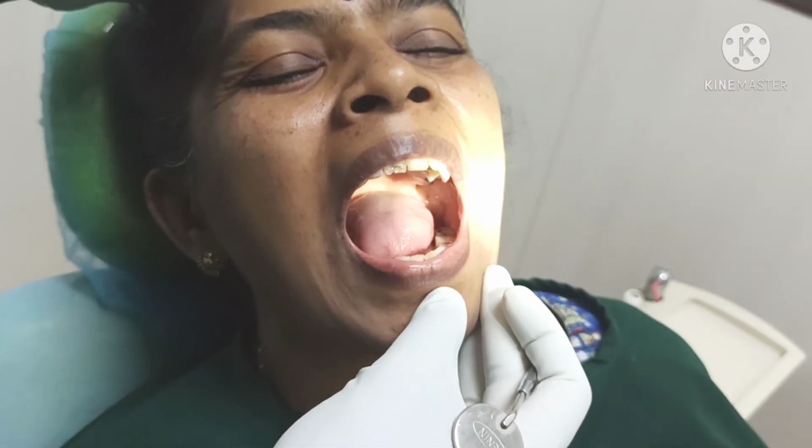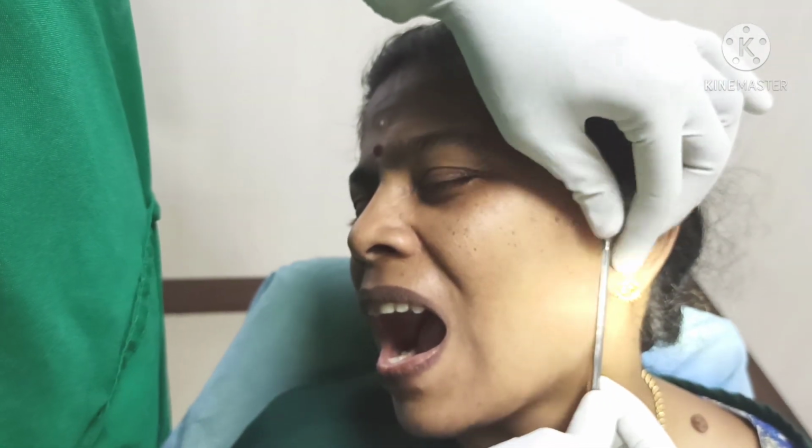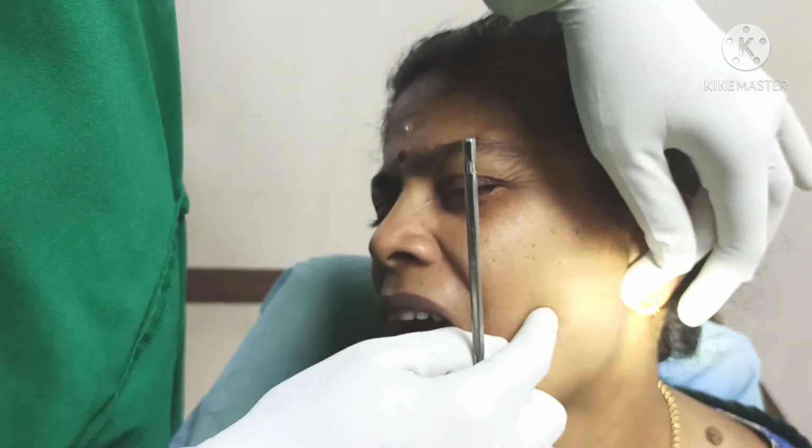Okay, there is one more technique, one more thing I will add now. As we already discussed, the ramus thickness. Okay, turn to this side. This is the posterior border of the ramus, and this is the anterior border of the ramus.